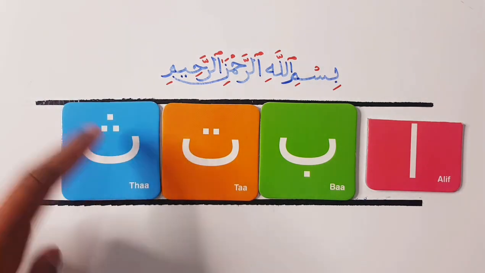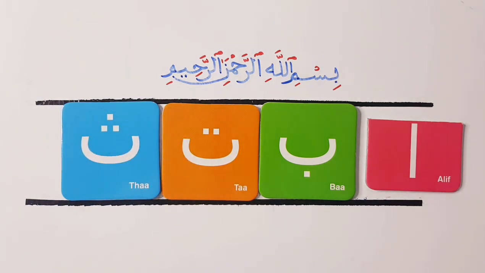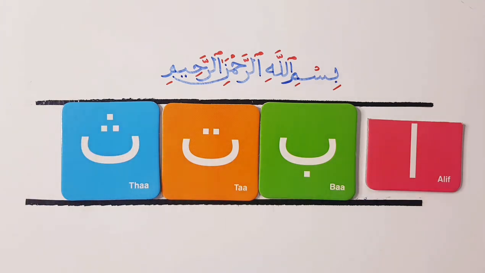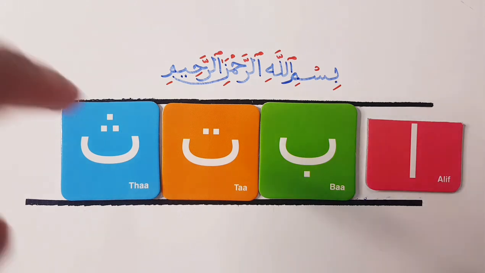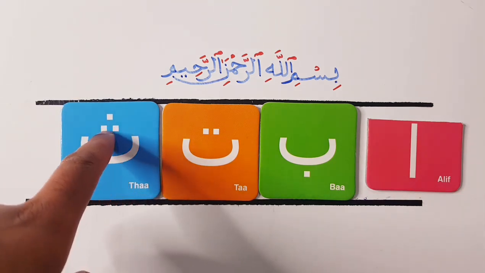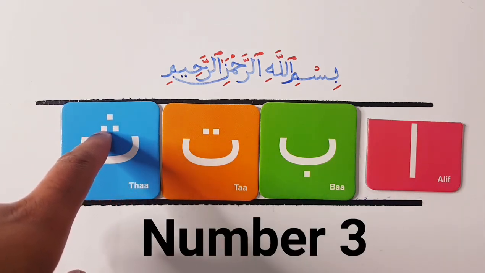The next letter is tha. We're going to say it 5 times. Repeat after me. Tha. Tha. Tha. Tha. An easy way of remembering tha is to remember the letter 3 or the number 3.